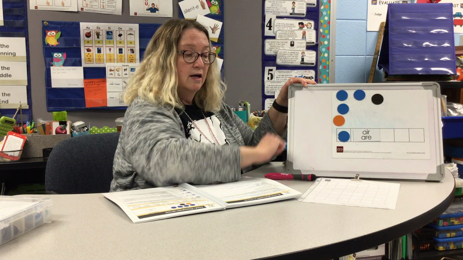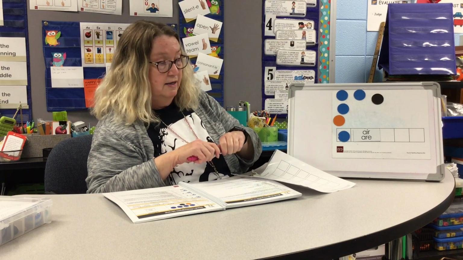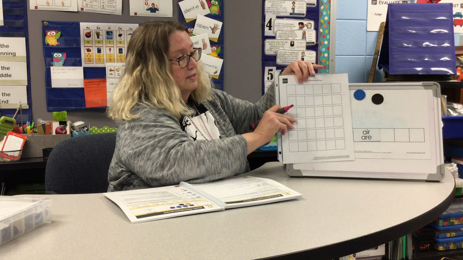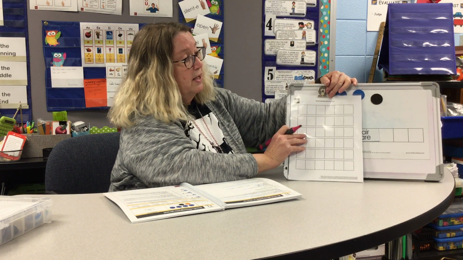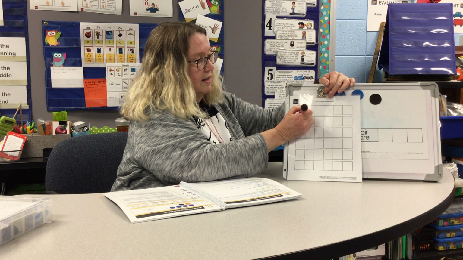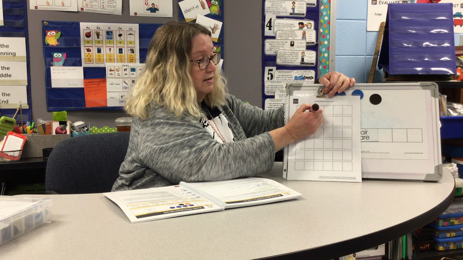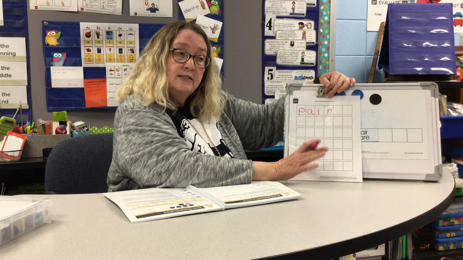Now, I have to learn about writing that, and this is where I just have to know. This is where you have to memorize it. So we definitely know that the P is a P, and then air, in this instance, a pair would be A-I-R. So it does become a memorizing spelling.